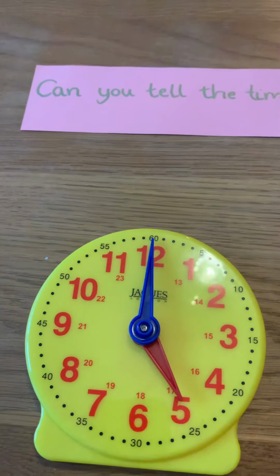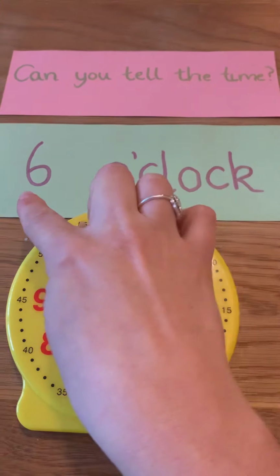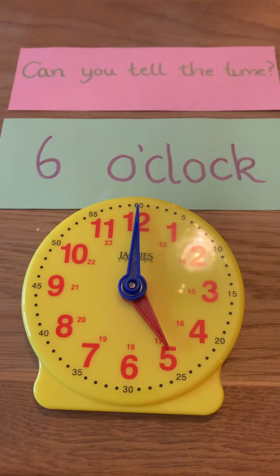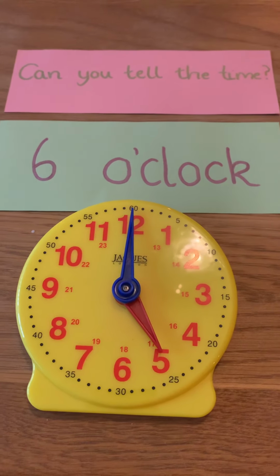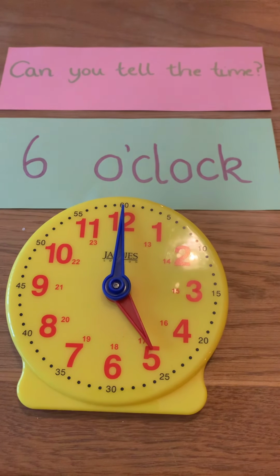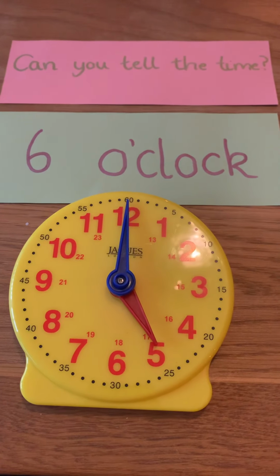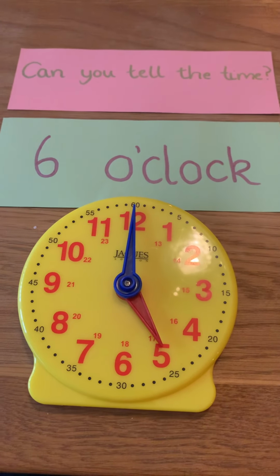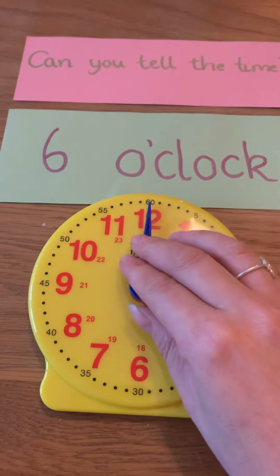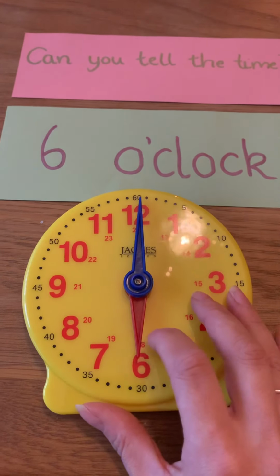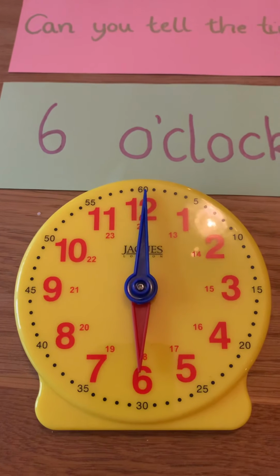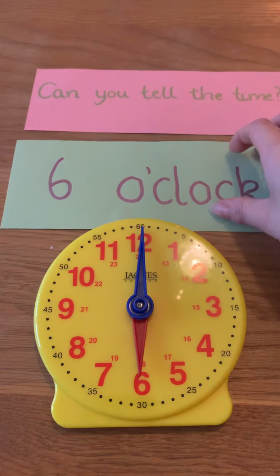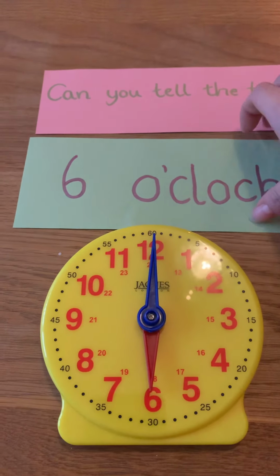Okay, so your first one is 6 o'clock. So can you have a go at putting your clock to 6 o'clock? Think about where the big hand needs to go and where the small hand should be pointing. The 6 o'clock. Okay, have you done it? Okay, so I'm going to move mine to 6 o'clock and let's see then if yours was right. Did yours look like that? Now then, we'll do one more before we move on to half past.